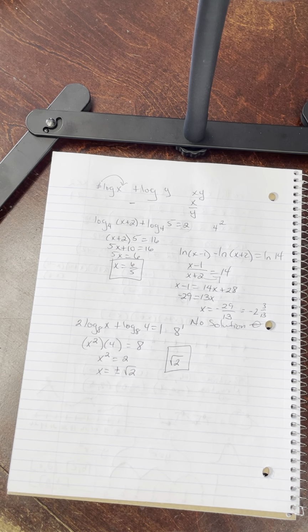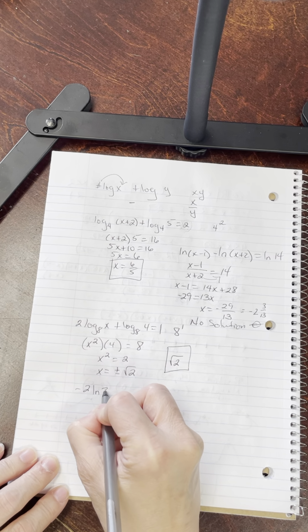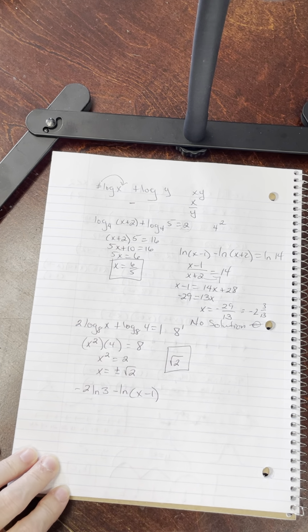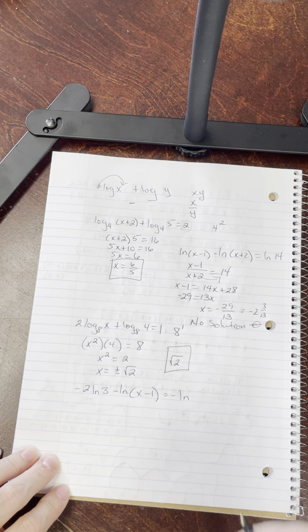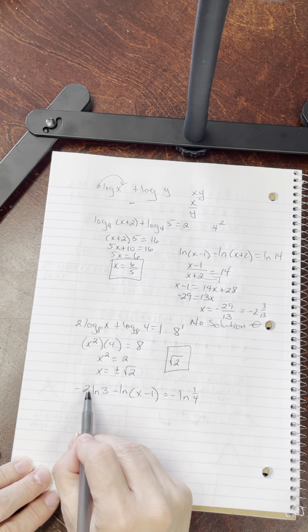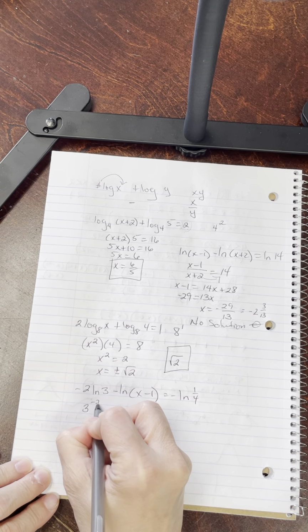Now example 4, solve negative 2 natural log of 3 minus natural log of x minus 1 equals negative natural log of 1/4. Do they all have natural logs? Yes. Okay, so nothing to affix there. Then this negative 2 is multiplying, so it becomes the exponent, 3 to the negative 2.